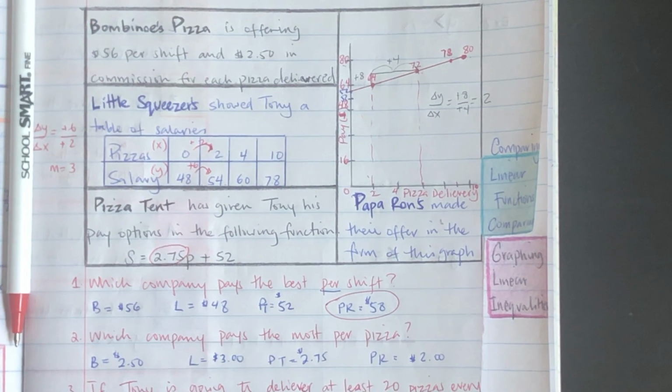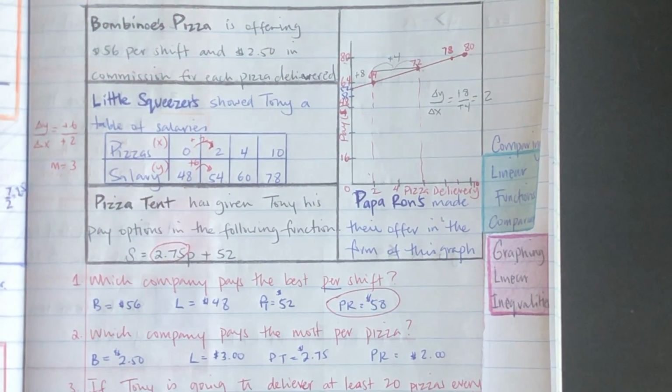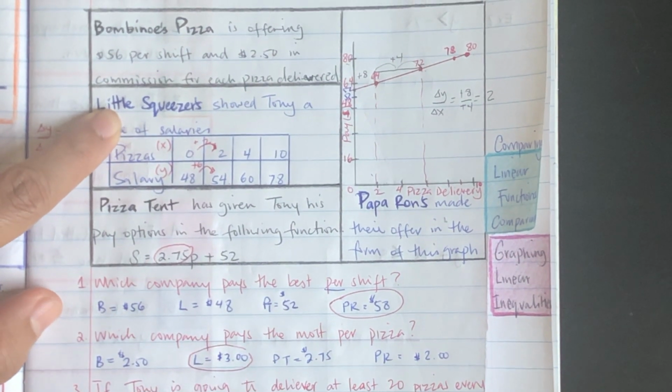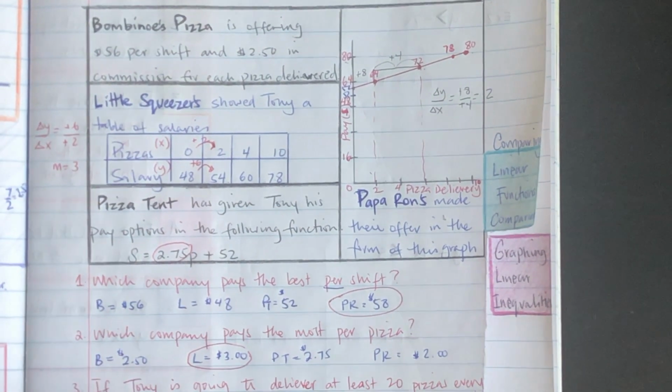Which company pays the most? So which one pays the most? It's going to be this one. Lil Squeezers pays $3. This is a listening check. Color in L equals $3.